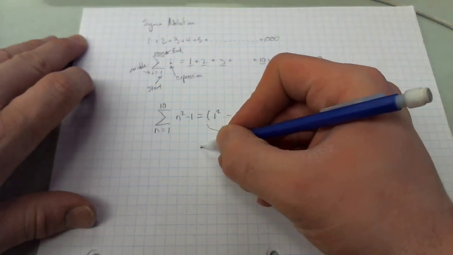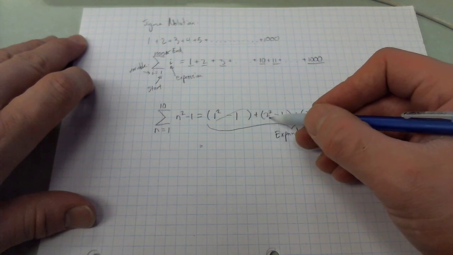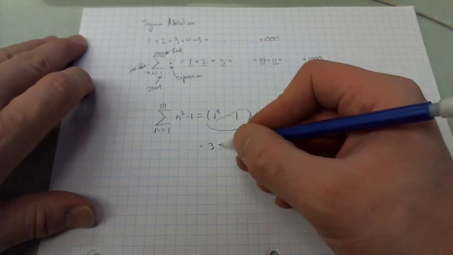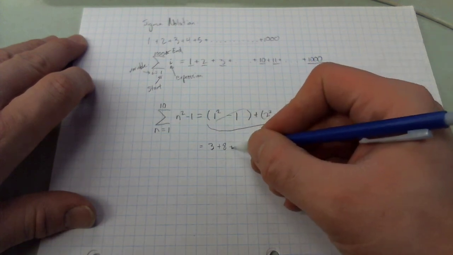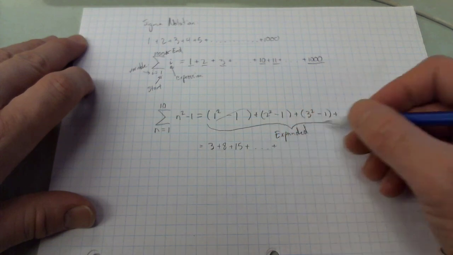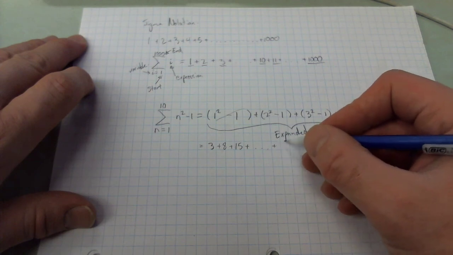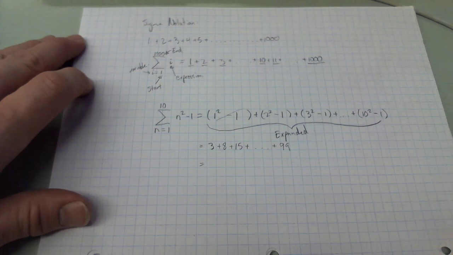I could go ahead and simplify each term. Well, this is 1 minus 1, 0. This is 4 minus 1, 3. This is 9 minus 1, 8. The next one's going to be 16 minus 1, 15. And so on and so forth, all the way up till we get to 10 squared minus 1, which is going to be 99. And we can add up all of those terms.